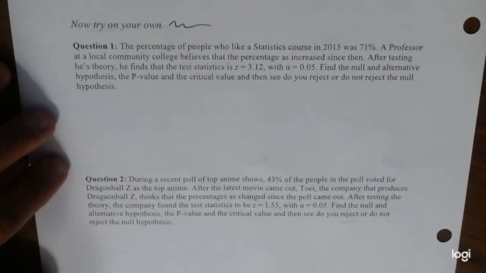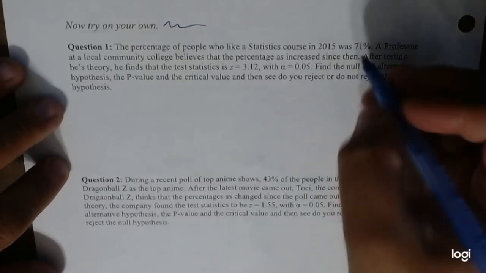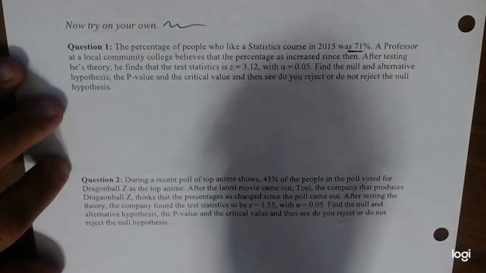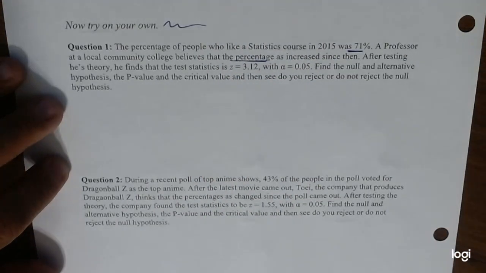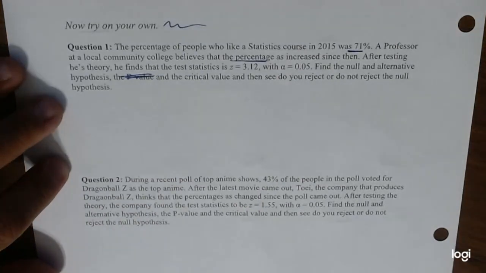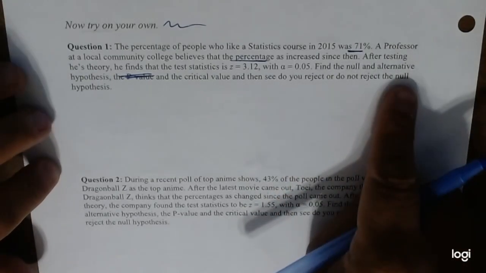Okay. Question 1 says, the percentage of people who liked a statistics course in 2015 was 71%. So they give us a percentage, that's your hint. A professor at a local community college believes that the percentage has increased since then. After testing his theory, he finds that the test statistic is z equals 3.12 with an alpha of 0.05. Find the null and alternative hypotheses. We're going to cross this out, we're not using p-values. Find the critical value and then see if we reject or do not reject the null hypothesis.